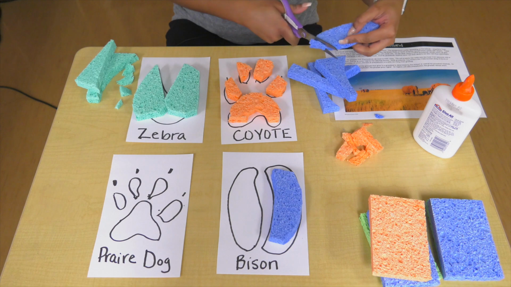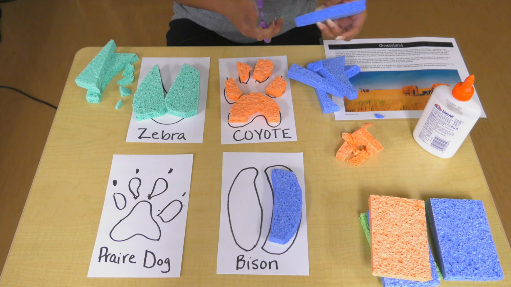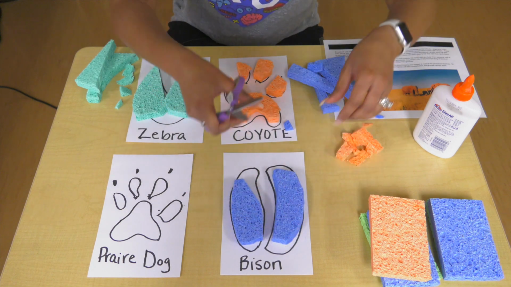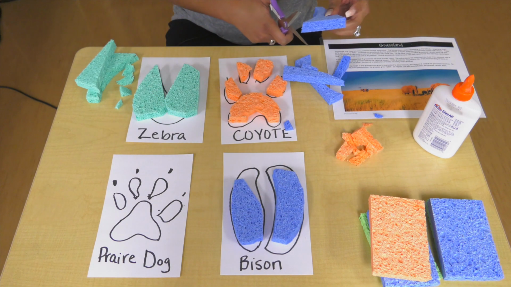I'm going to make this a little more rounder. And it's almost like a puzzle.